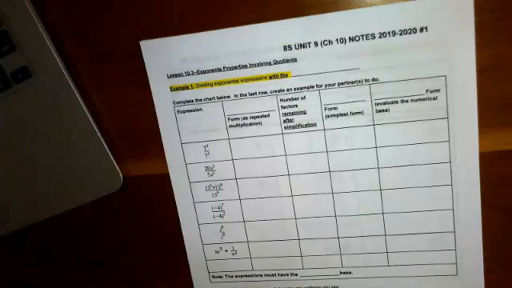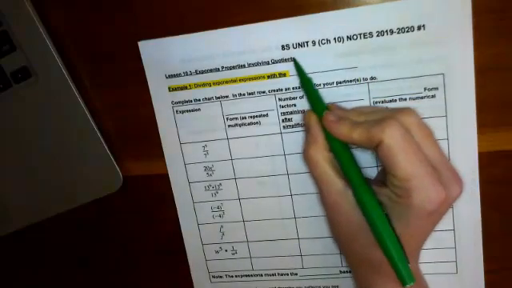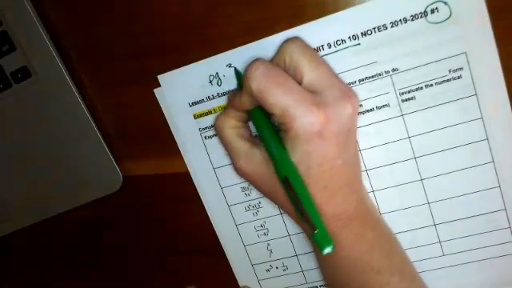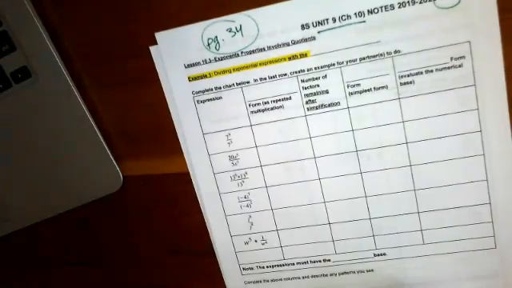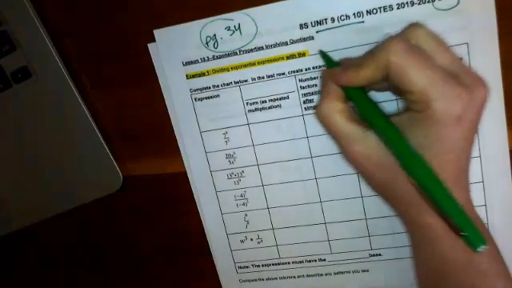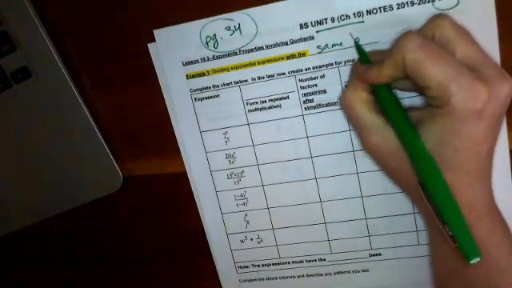Hi everybody, we are back to a new section in our packet. We are going to be talking about exponent properties involving quotients, which is division. So we are in that same packet, which is Unit 9, Chapter 10. We're still in Packet 1, and you should be on page 34. I'll write that at the top in case you can't see that at the bottom. Page 34, exponent properties involving quotients, dividing exponential expressions with the same base.